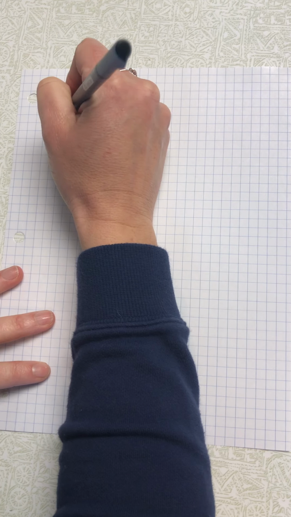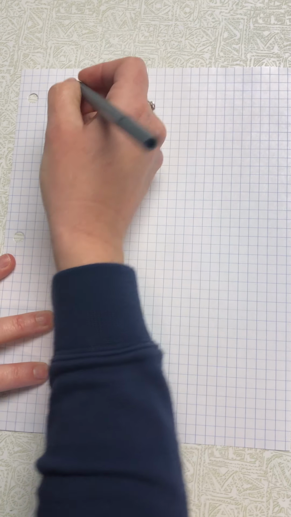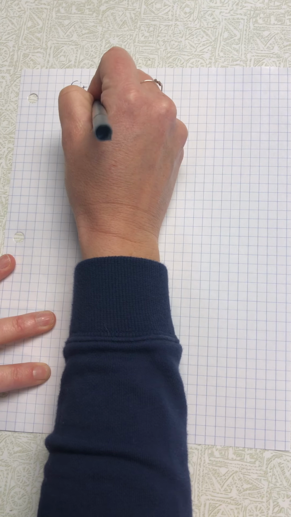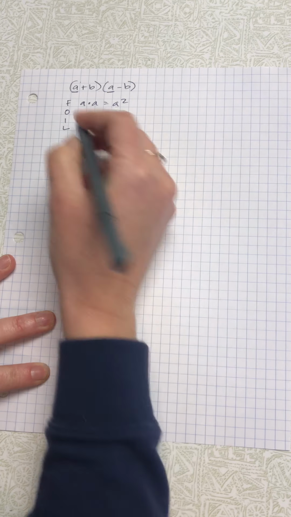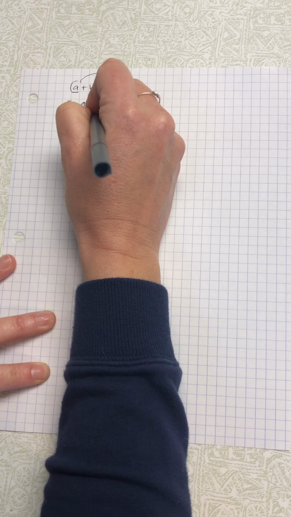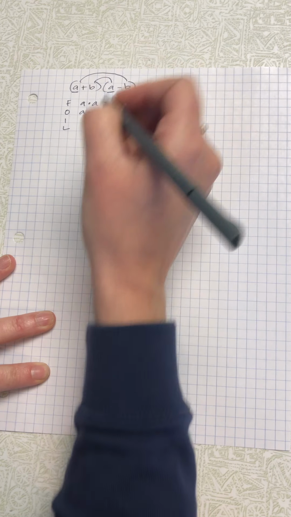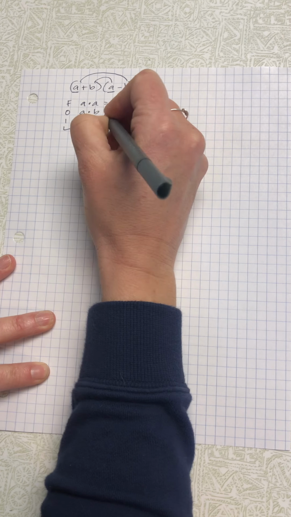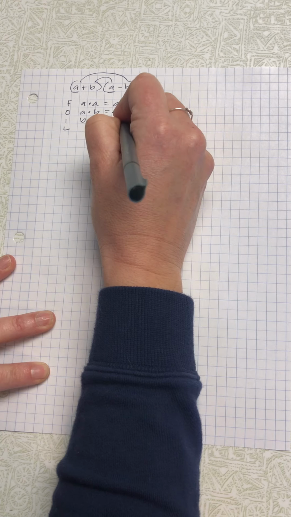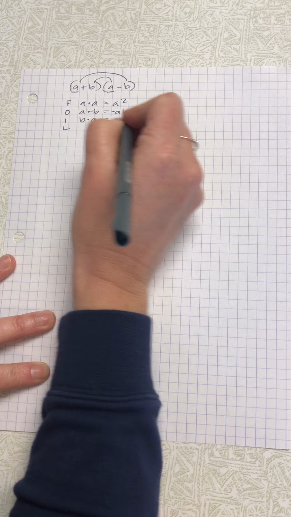If I do FOIL really quick, just to remind us, F is the first in the parentheses, so that's A times A, A squared. O is the outside, the outside rainbow, so A times negative B, so negative AB. I is the inside part of the rainbow, so B times A, which is AB again.